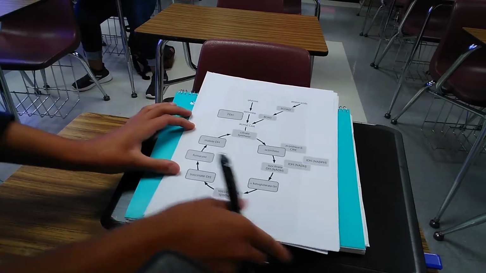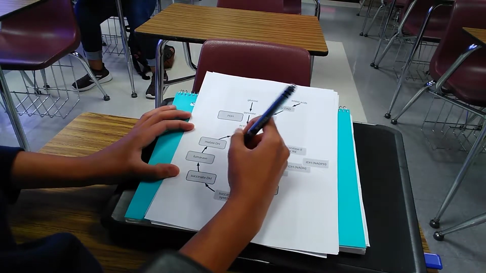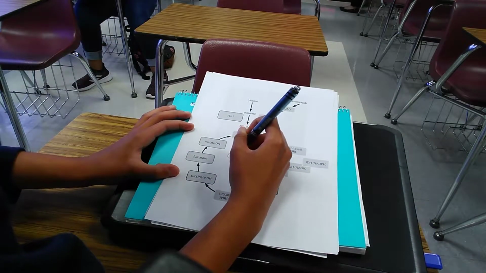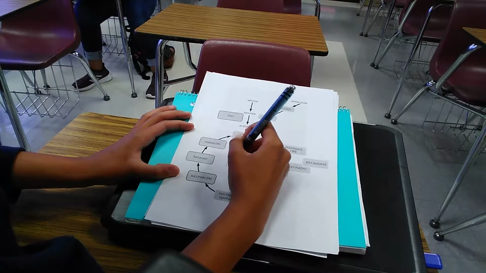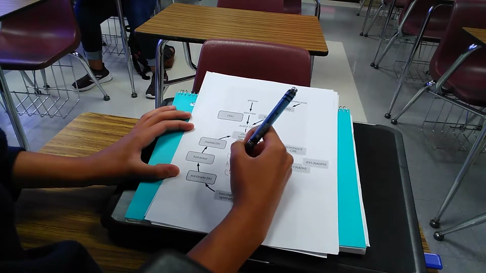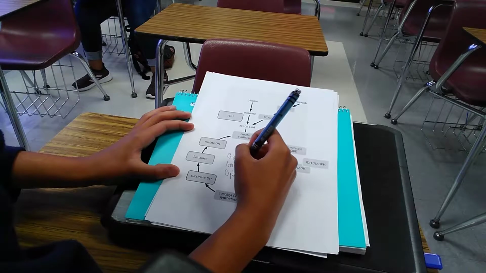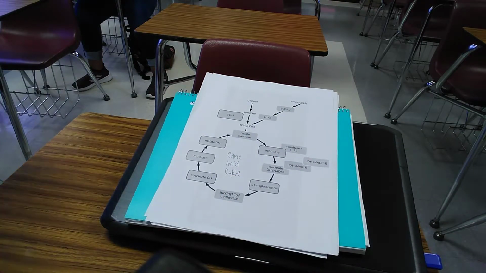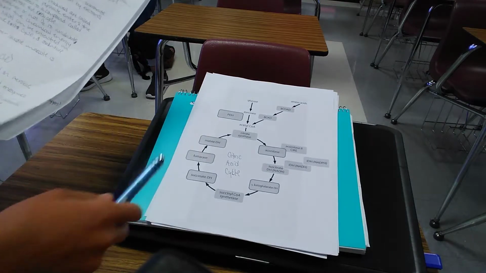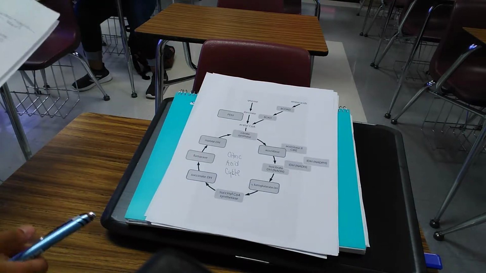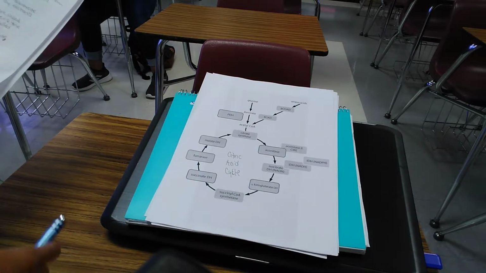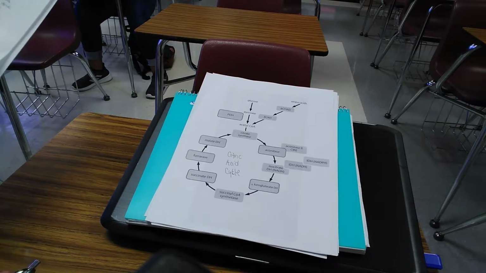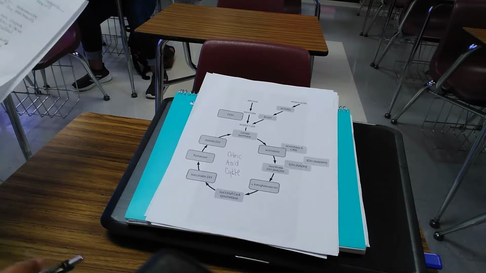Next, we have the Krebs cycle. The Krebs cycle is also called the citric acid cycle. And it occurs when acetyl-CoA, which was first produced in glycolysis, is produced in aerobic respiration. That means oxygen is present.